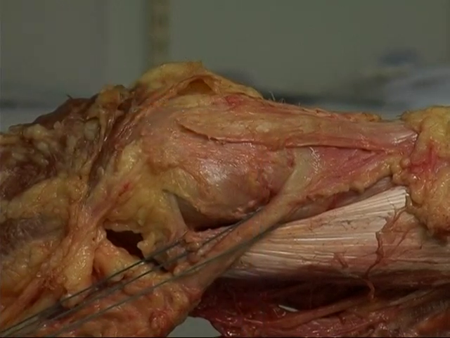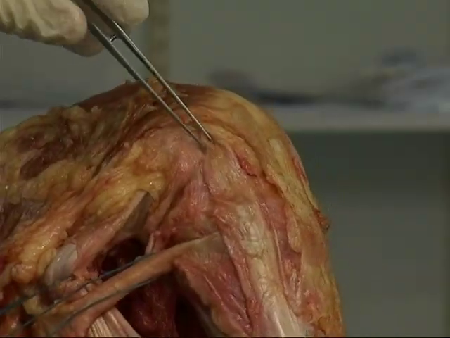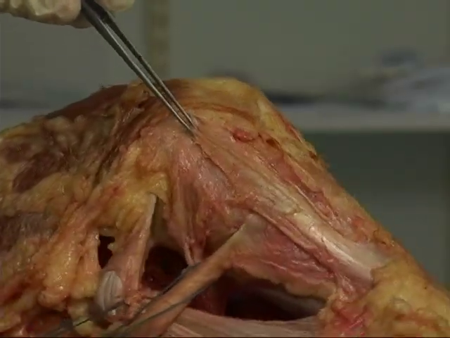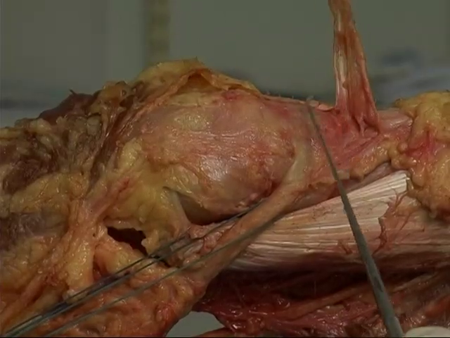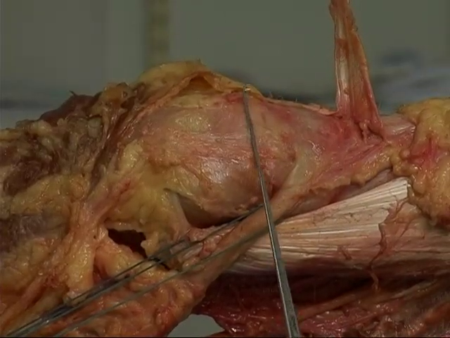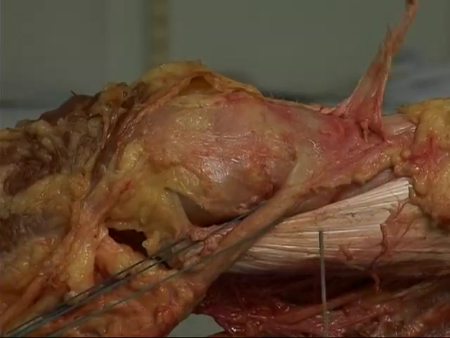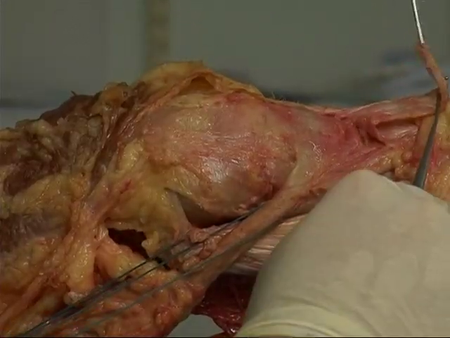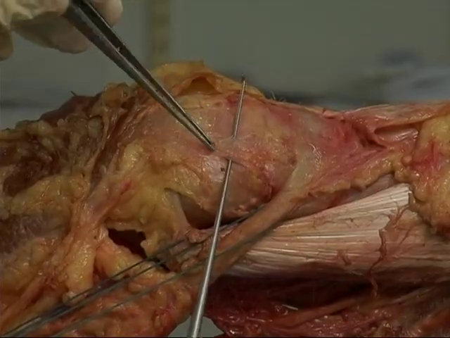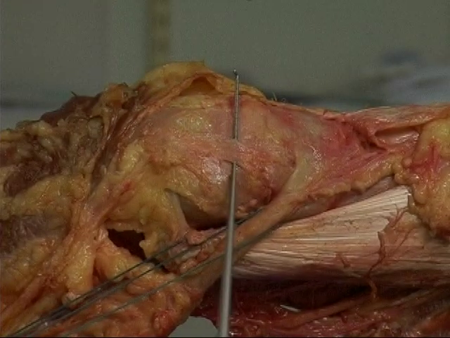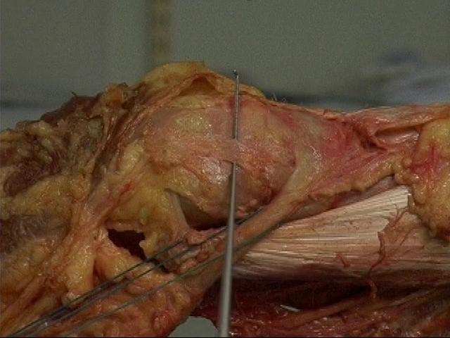Now let us continue our dissection by reflecting the anterior parallel fibers of the superficial MCL, thereby revealing layer 3, made up of capsular tissue and the deep MCL. Note posteriorly, the posterior oblique portion of the superficial MCL joins the capsule and semimembranosus to form the posterior medial corner. The semimembranosus reinforces this posterior medial corner with its 5 insertion sites.